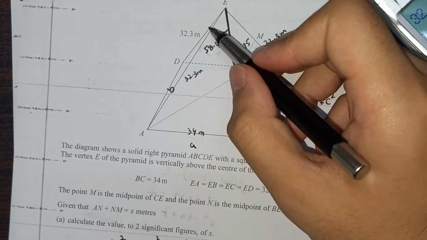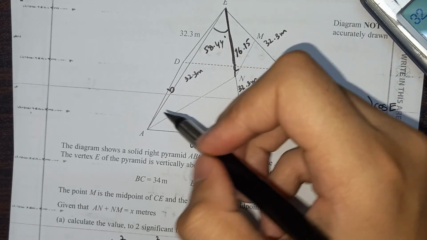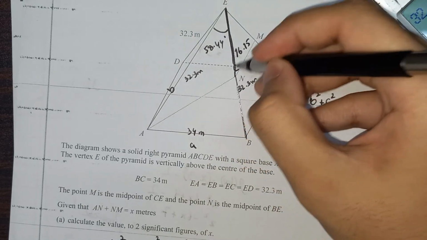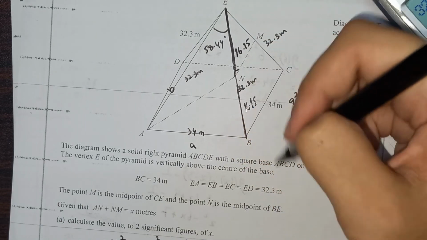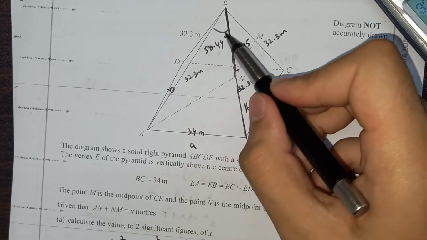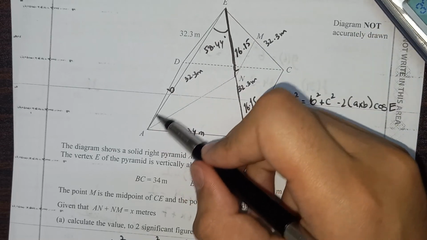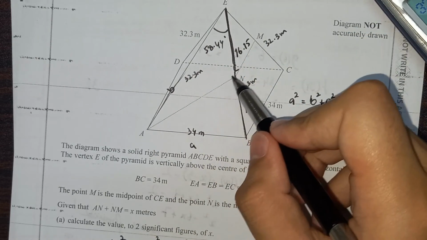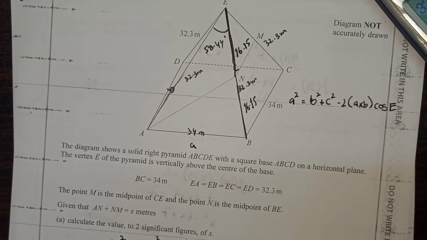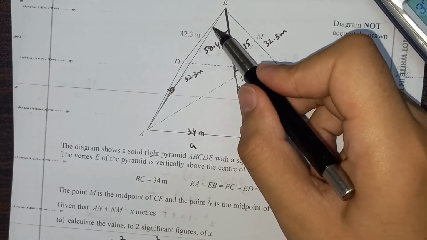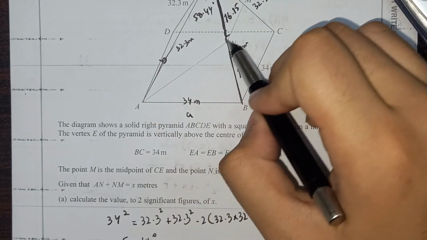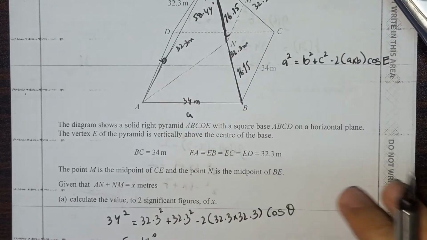So we know the length here, we know the angle, and we have this complete length. All we need to find is this length in the center, and we will use the same cosine rule formula, because we have the angle and we only don't have this side.